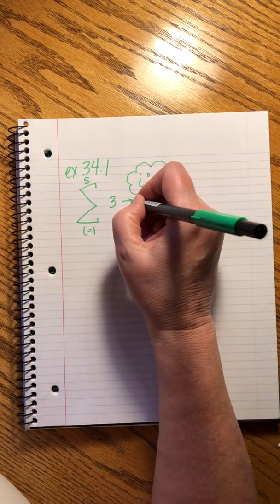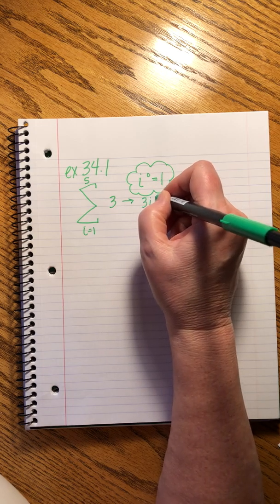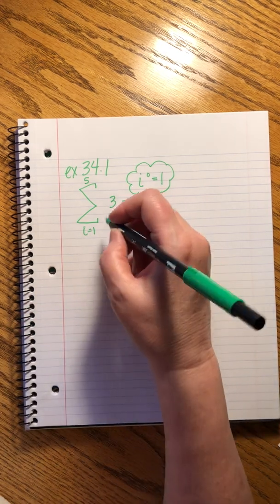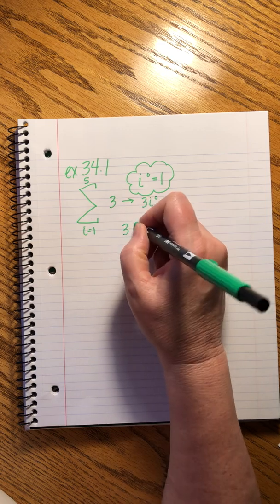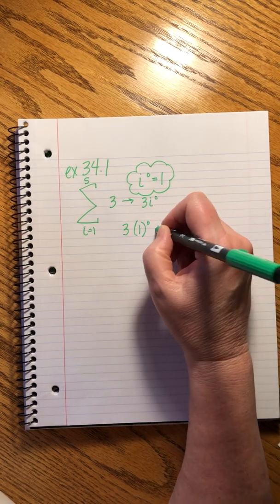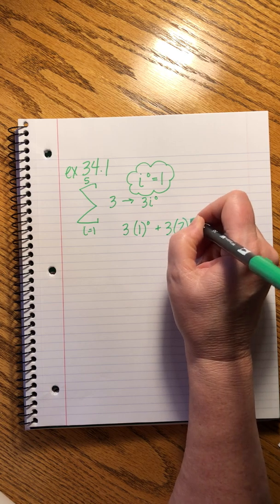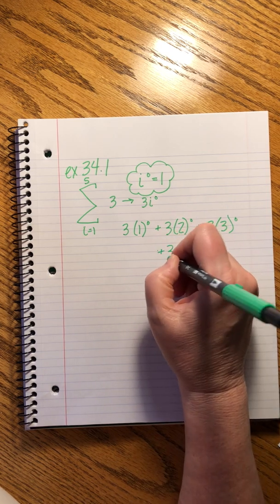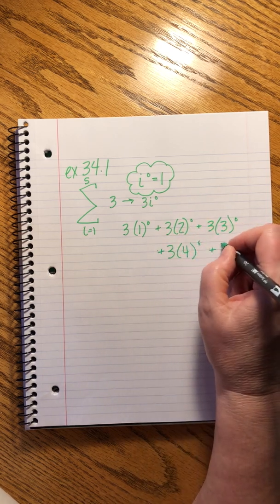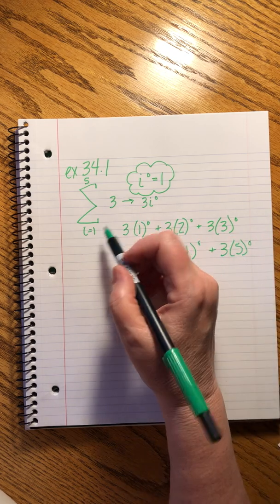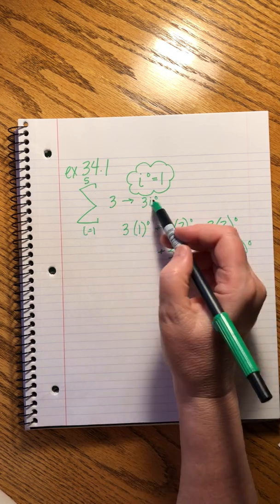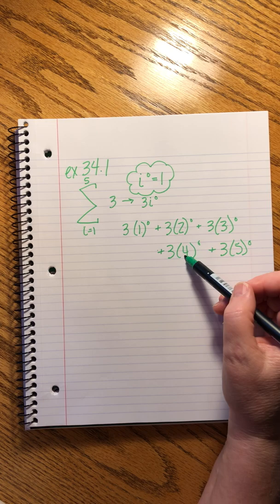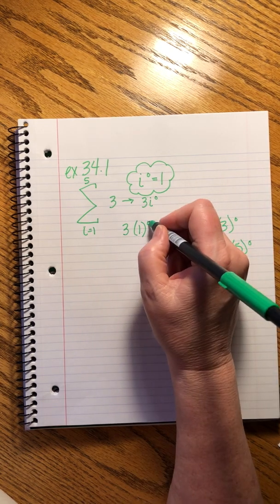And we can see this as 3 times I to the 0. Now we have something we can plug our I into, but as you'll soon see, it doesn't do us any good because our first element would be 3 times 1 to the 0, and then we would add 3 times 2 to the 0, right? So we're plugging all these values of I into the equation. But here's the problem. All of these I values raised to the 0 power are all just going to be 1.